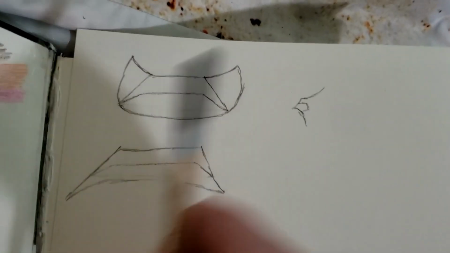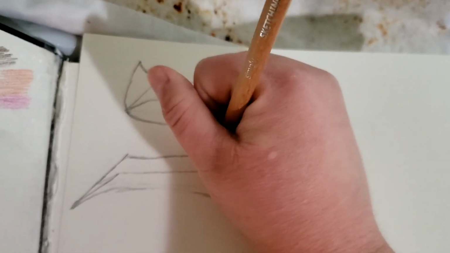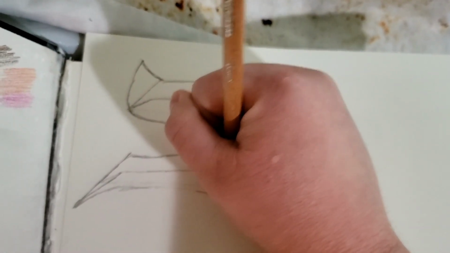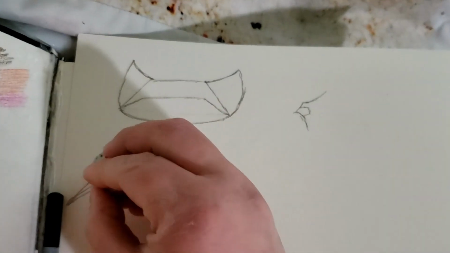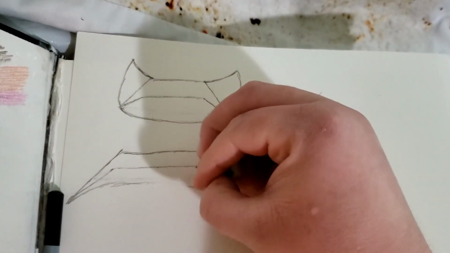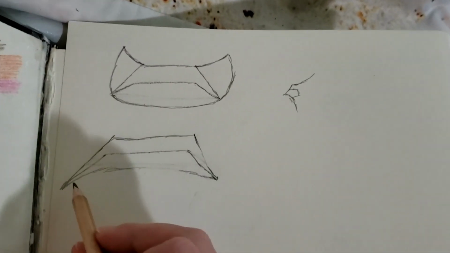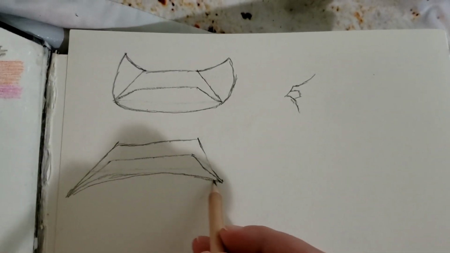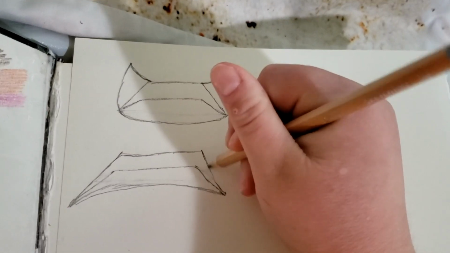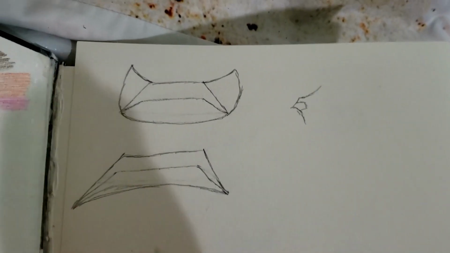Of course, you gotta take the actual separation of her lips and draw them down to those more extreme corners as well. So, yeah.